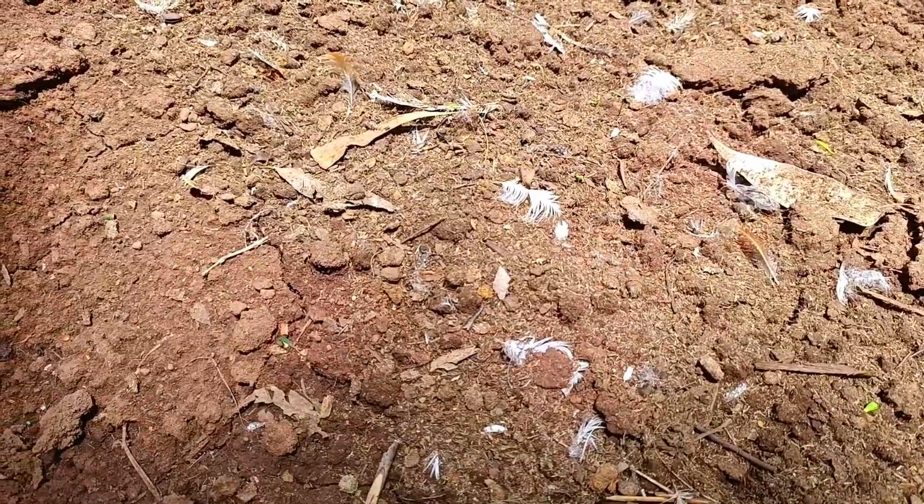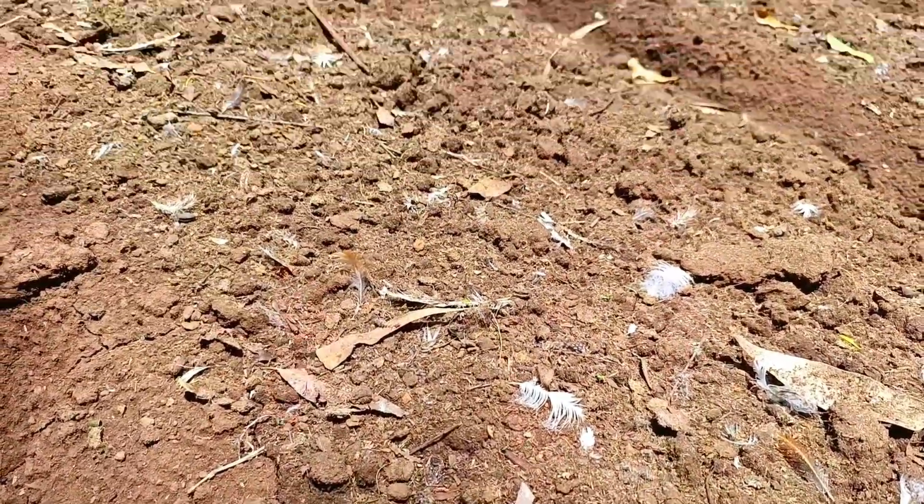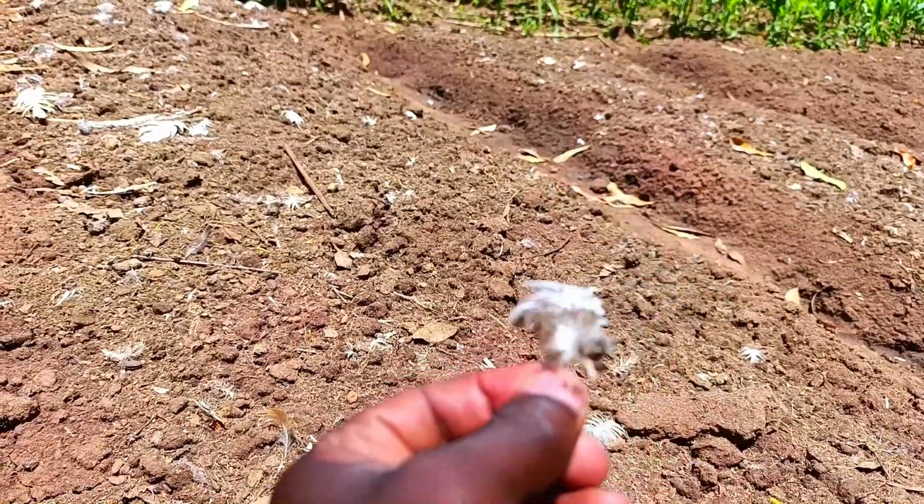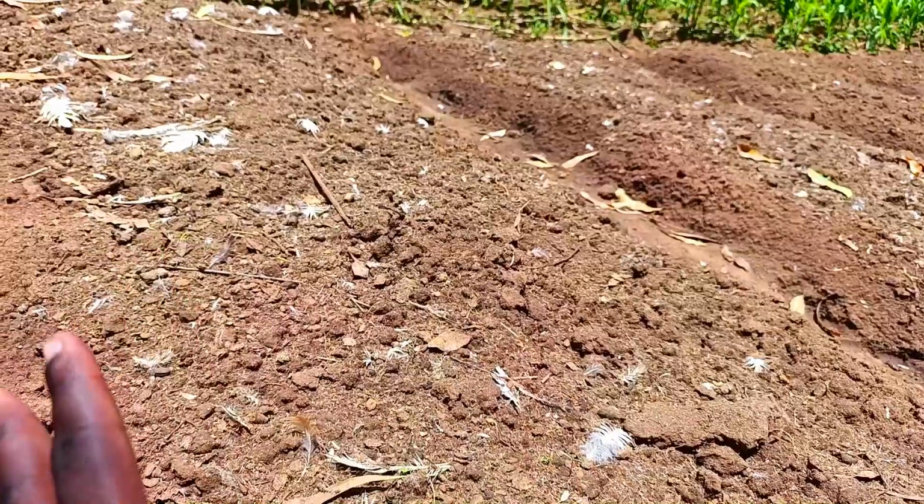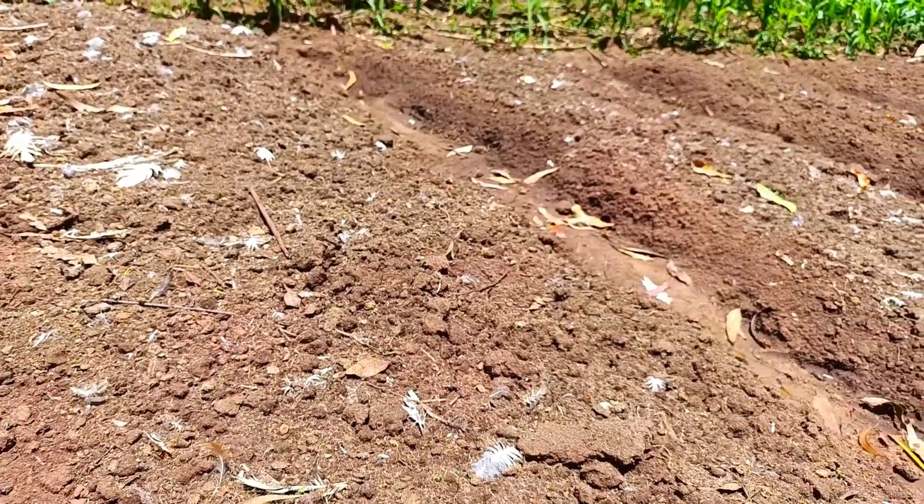If you look closely at, for example, this specific bed, you notice that there is chicken manure that I had poured in this bed. You see, these are the remnants, the chicken feathers. So this is basically the chicken manure that I placed on this bed.